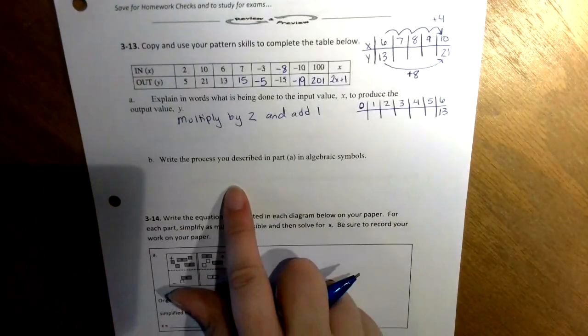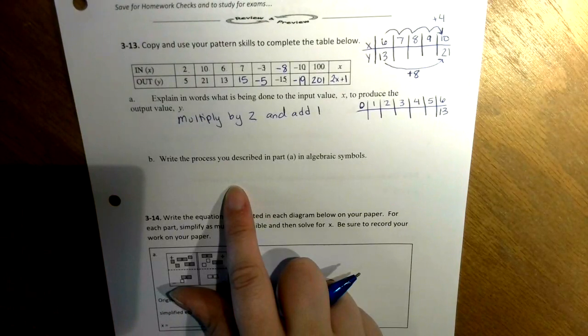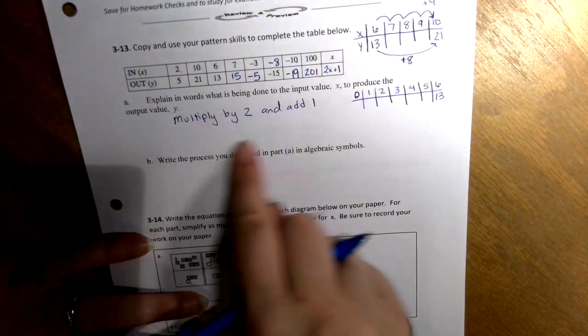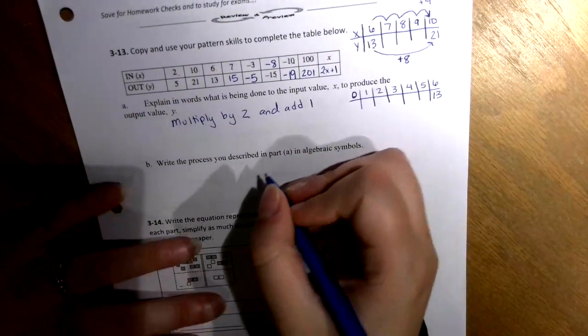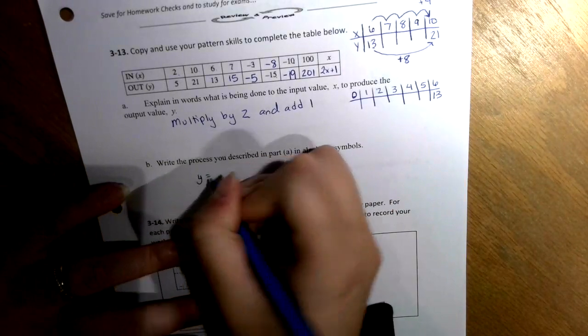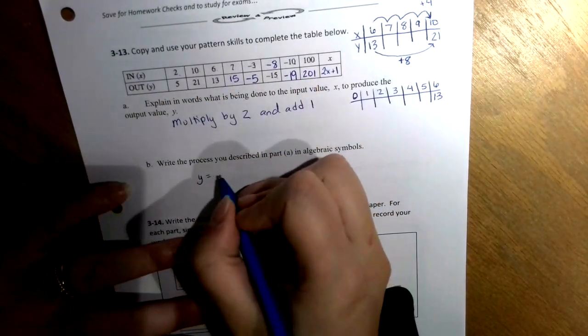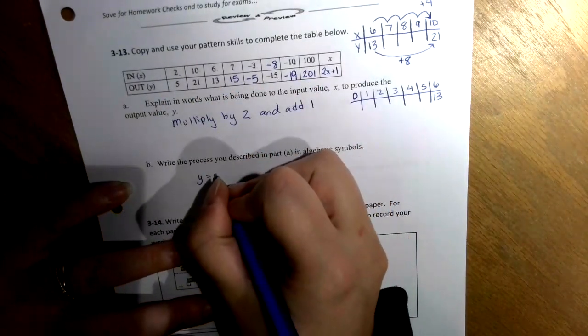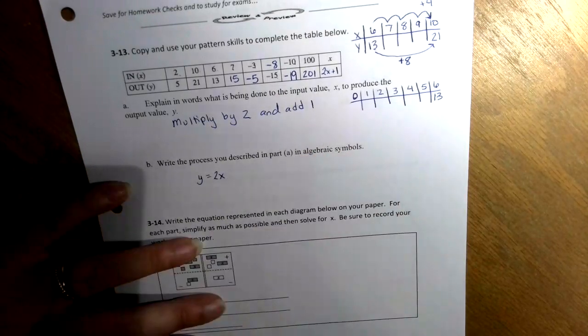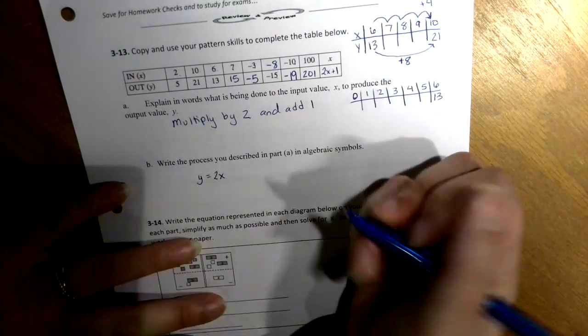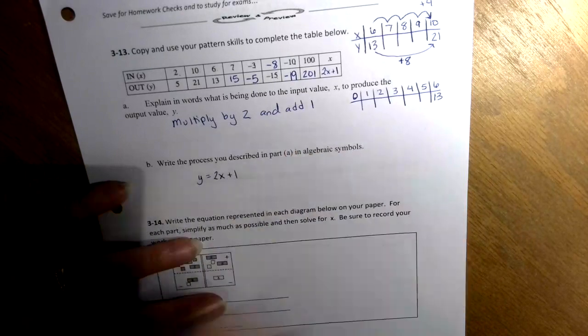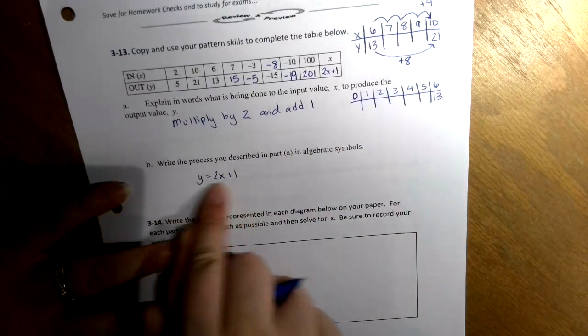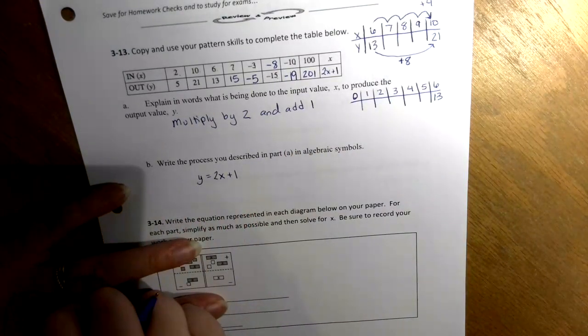Now, for part B here, it's asked us to write the process in algebraic symbols. So we kind of have some of it going up here. Essentially, to get my y value, to get a y equals, what do I have to do? I have to multiply by 2. So that's like saying 2x, right? That's how we would write that algebraically. And then I have to add 1, so plus 1. That's how we would write this in our algebraic expression.